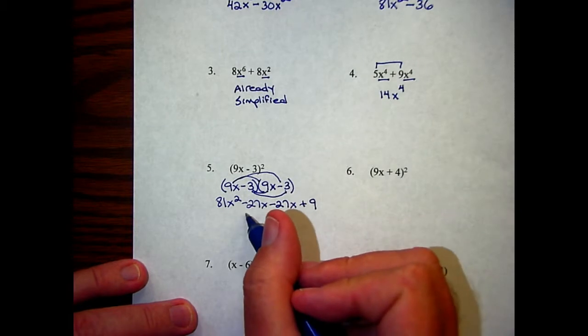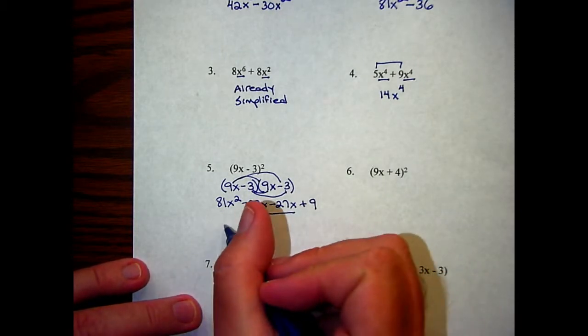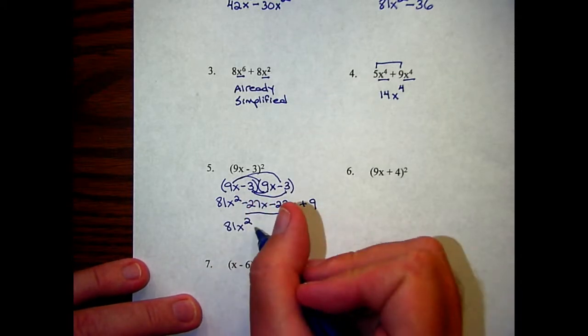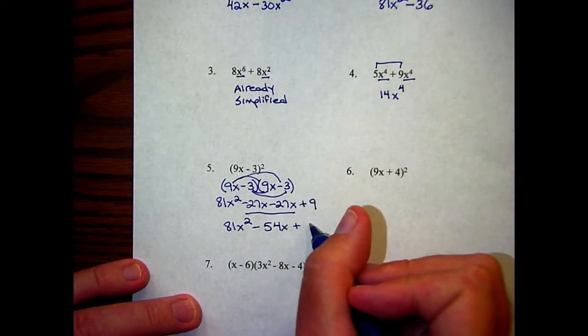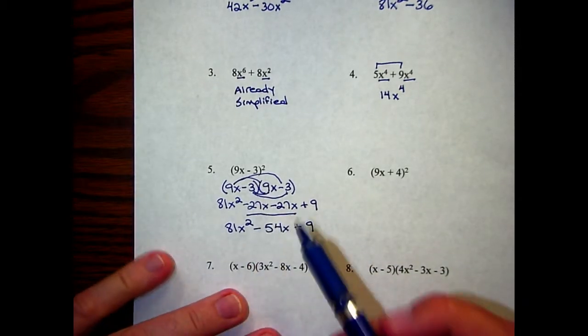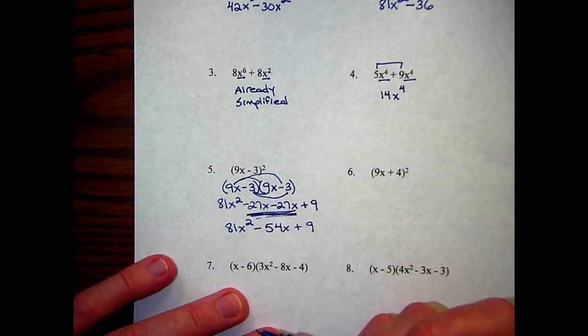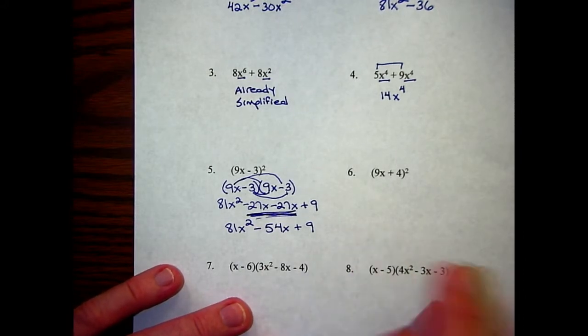Now, because we have like terms in the middle, they will add together, and so our final answer is 81x squared minus 54x plus 9. Now, it's important to note that when you have a binomial square, the middle terms here are duplicates of one another. And we're going to take advantage of that fact to do problem 6.